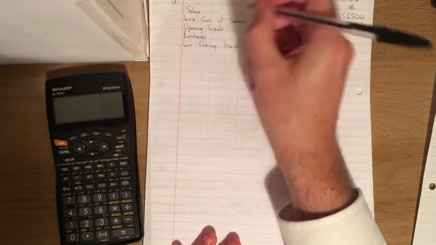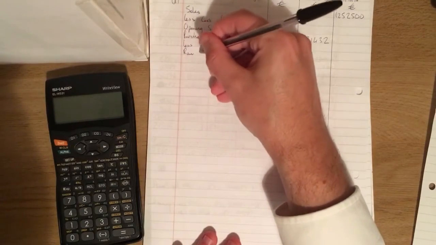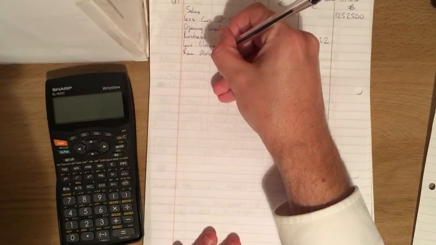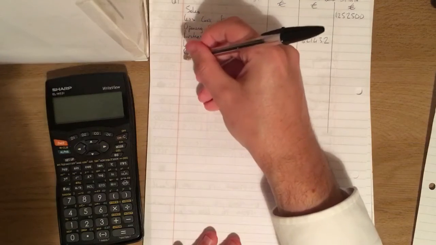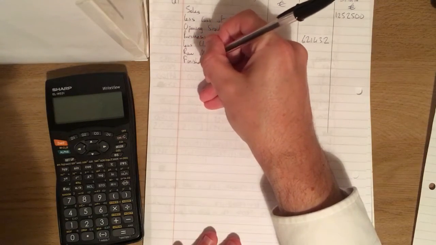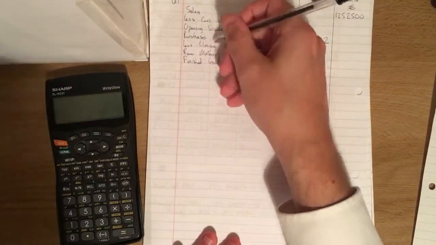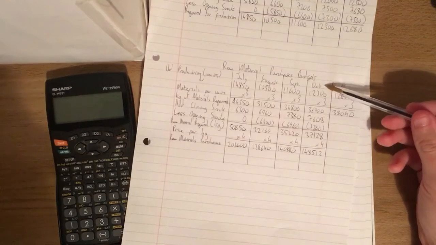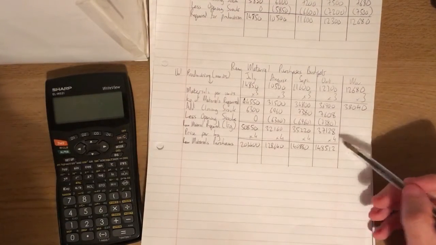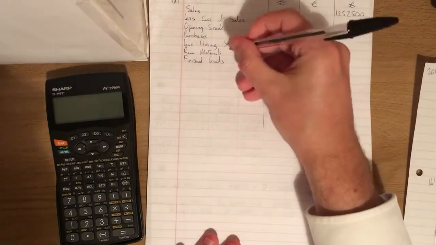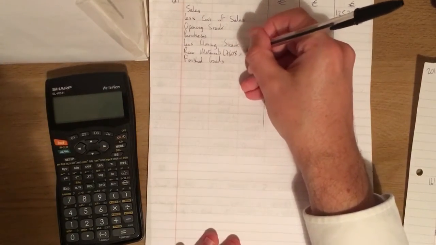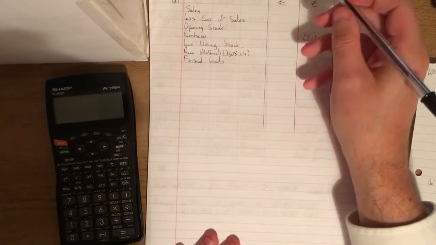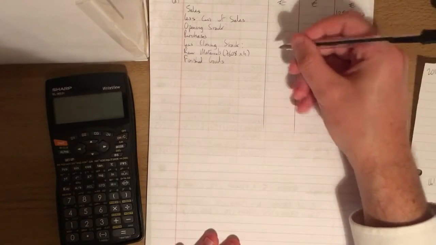All right, so 2 types of closing stock: raw materials and finished goods. So the raw materials in October, 7,608, and they cost €4 per kilogram. And that is 30,432.